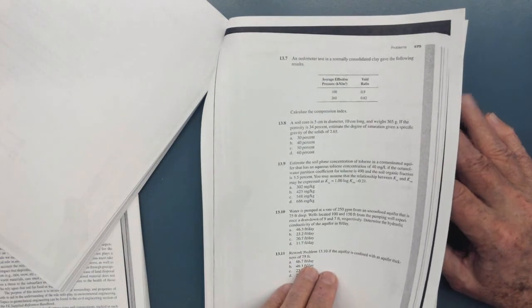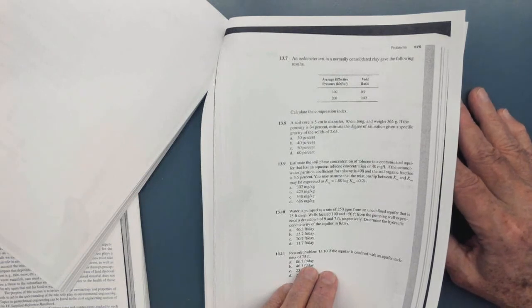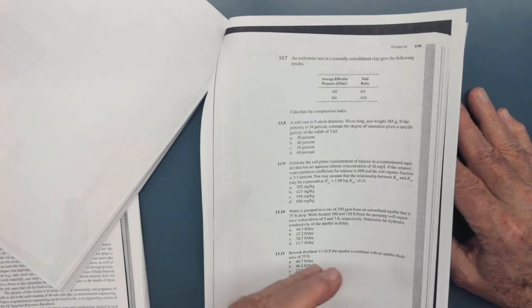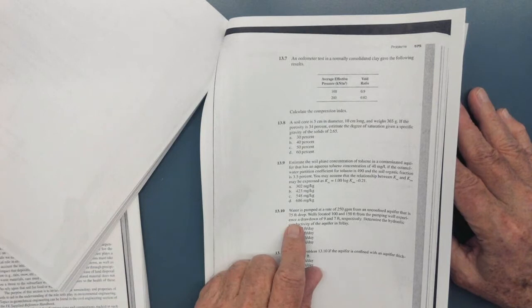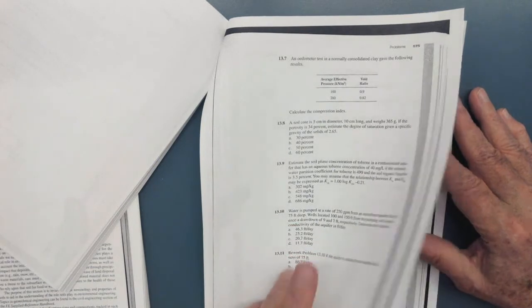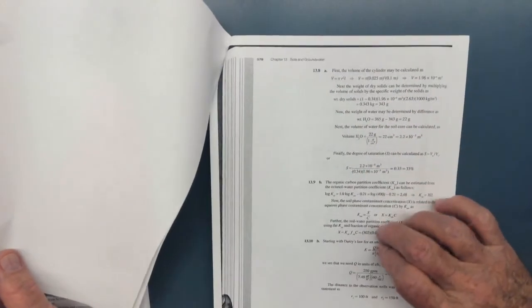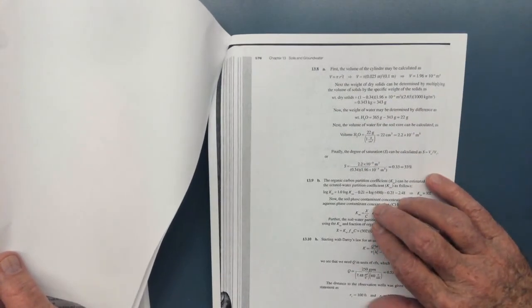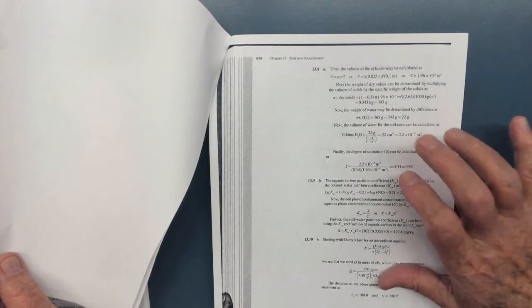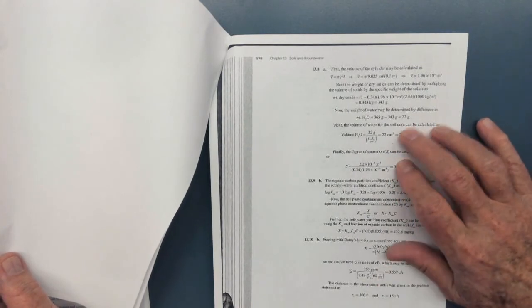13.8: a soil core, 5 meters, 10 centimeters, weighs so much, porosity is so much. Again, this is a phase diagram. Estimate the degree of saturation. So on 13.8, we've already done some problems like that. They could give you that. This could be for groundwater too.